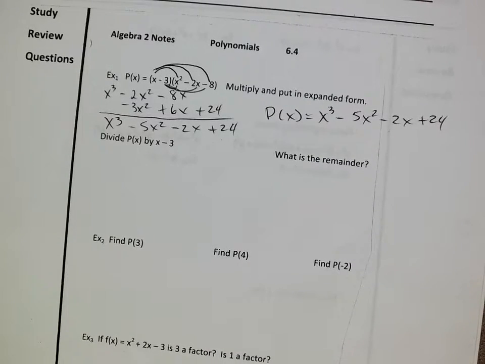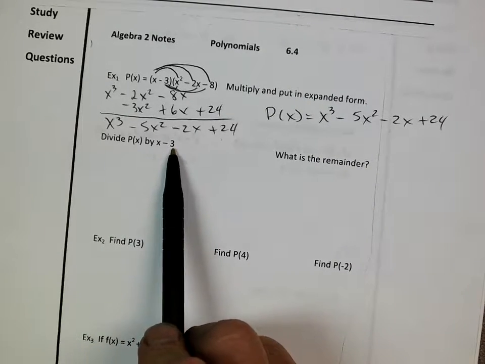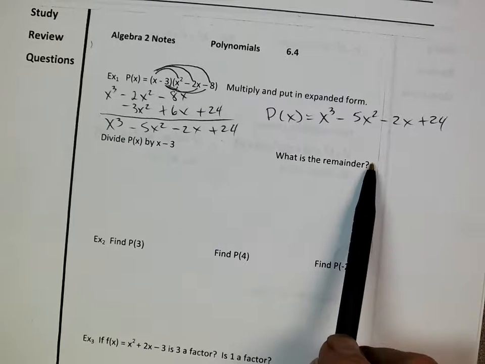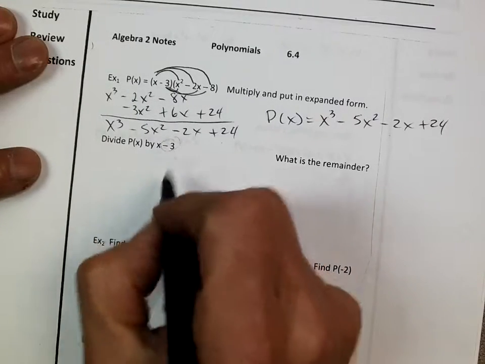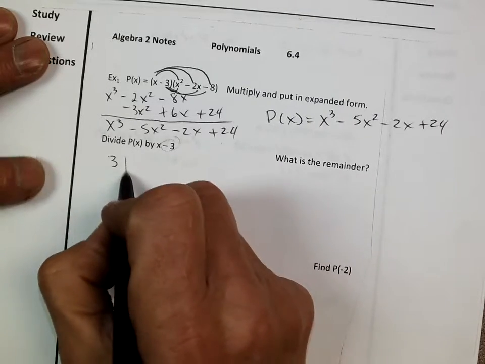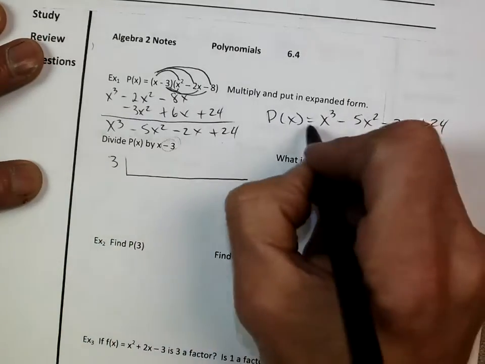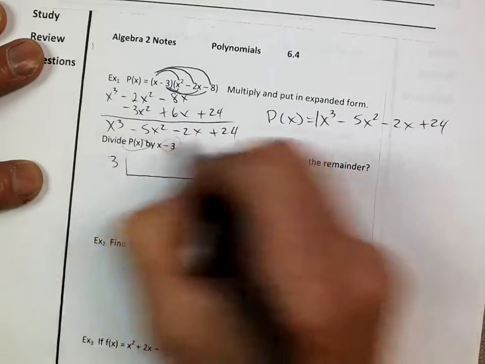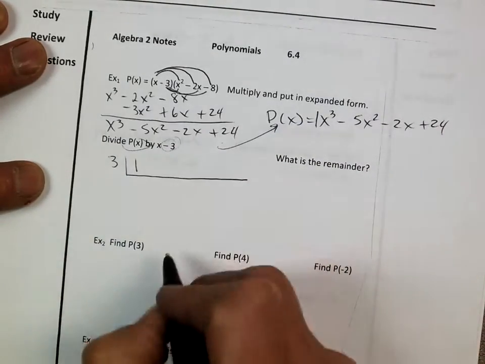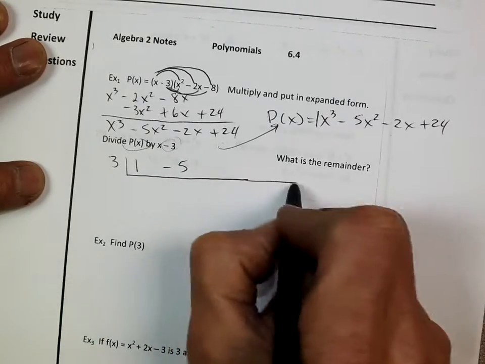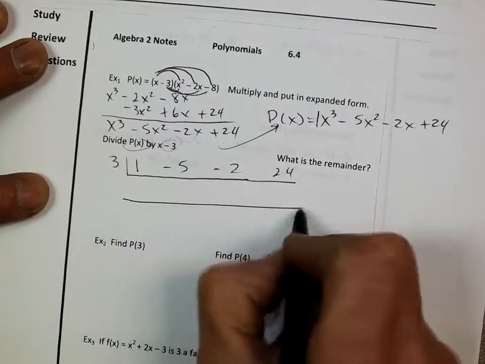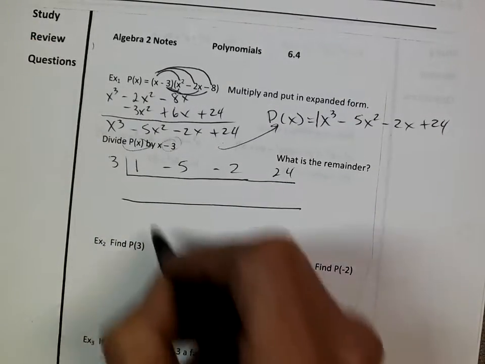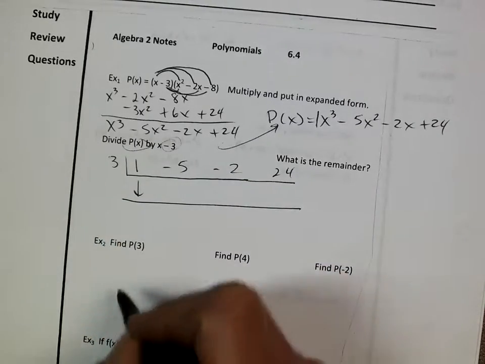Now, divide p of x by x minus 3, okay? And we want to find the remainder. So let's go ahead and just use synthetic division, right? That's the easiest way to do it. We'll take the opposite of that, we'll put a 3, we'll put our upside down division sign. We want to divide p of x, which is 1, negative 5, negative 2, and 24, and see what we get. Step 1, bring down the 1.